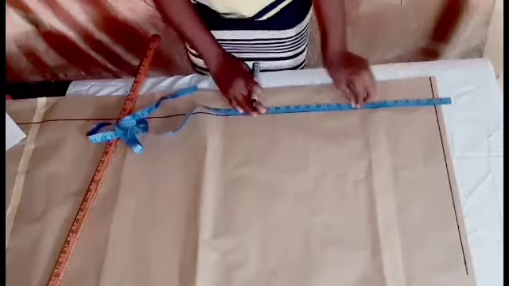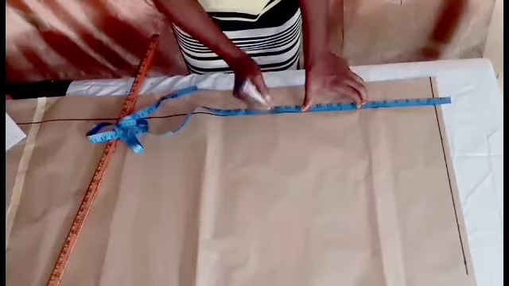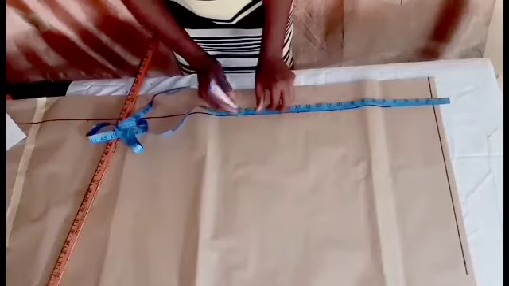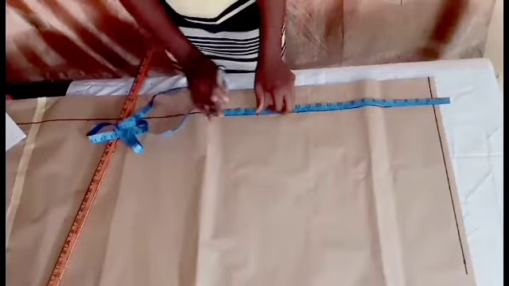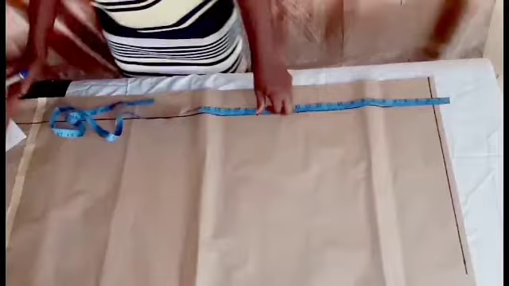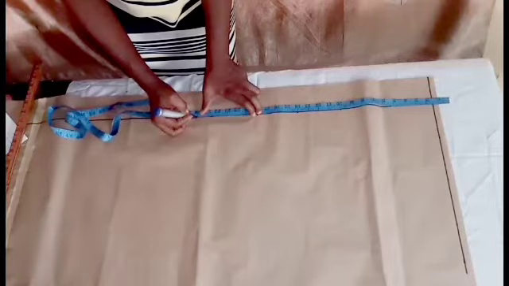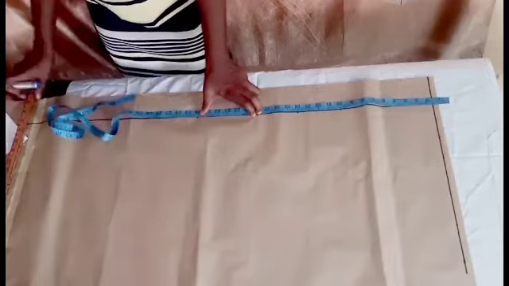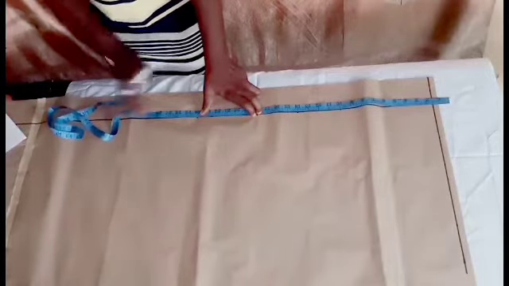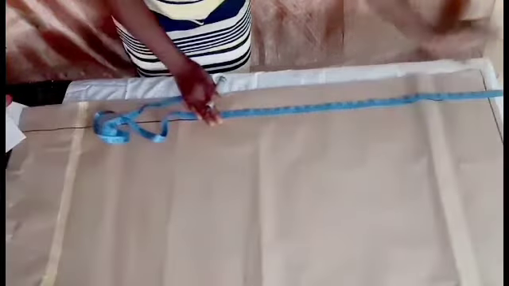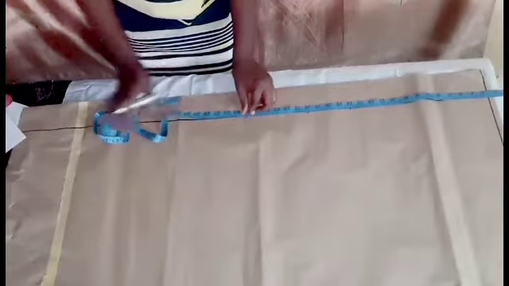The under bust is 14. The waist is 18. Then the hip is 24. The hip point is 24. Then the full length of the dress is 42. That's a little bit after the nail. The full length is 42.